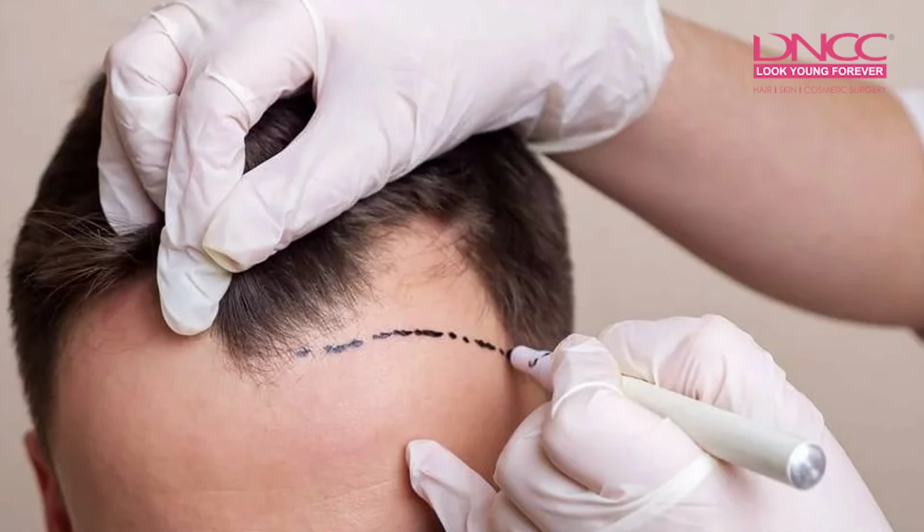Drawing the hairline design. Once these factors are taken into consideration, the surgeon will draw the hairline design directly onto the patient's scalp using a marker pen. A well-designed hairline can make or break the outcome of a hair transplant.